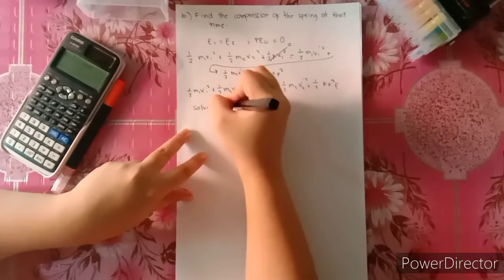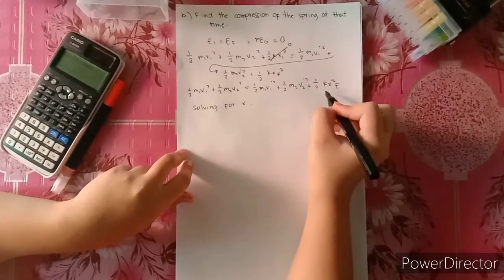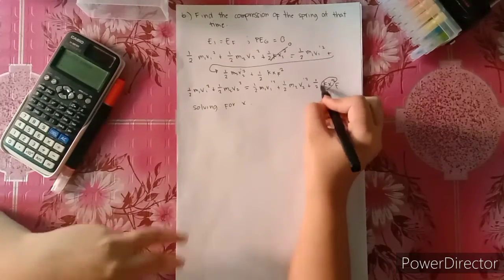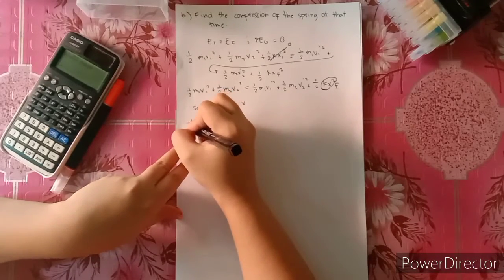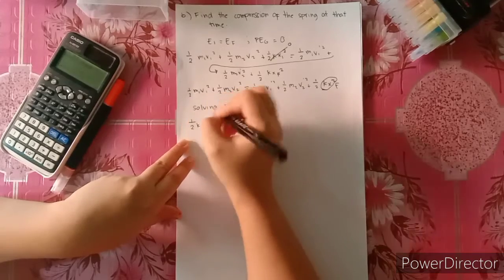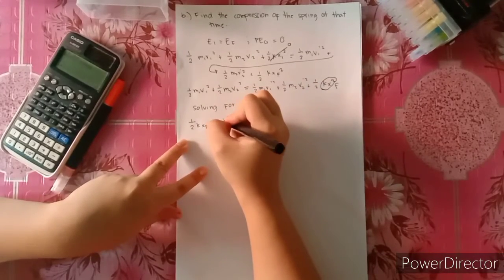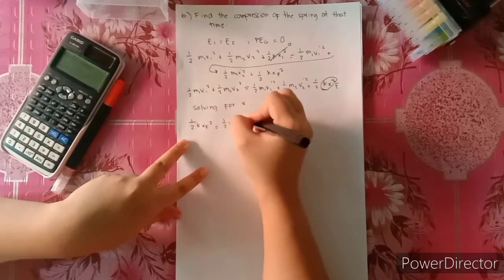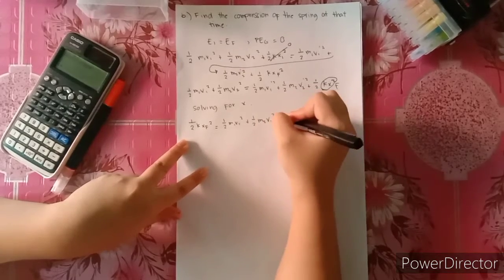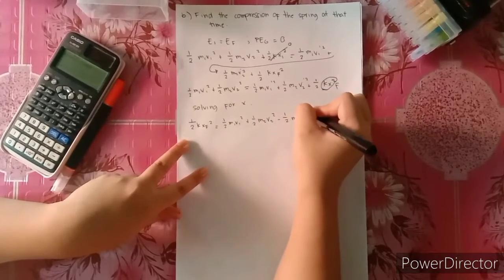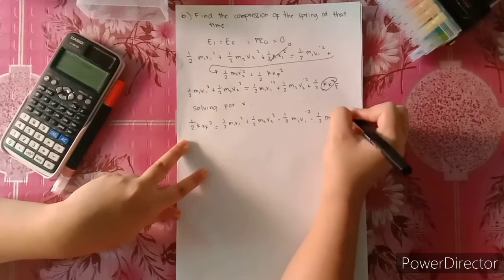Solving for x, ang nahanap is yung 1/2 k x final squared equals, i-equate natin dito sa may formula, equals 1/2 m1 v1 squared plus 1/2 m2 v2 squared minus 1/2 m1 v1 prime squared minus 1/2 m2 v2 prime squared.